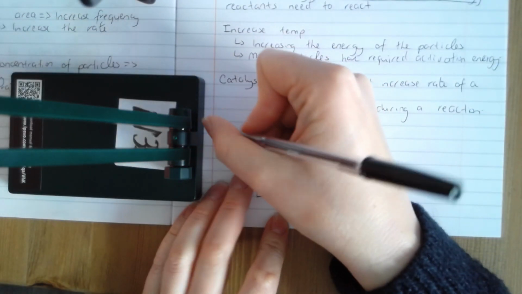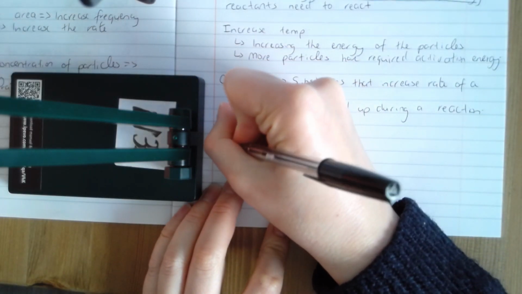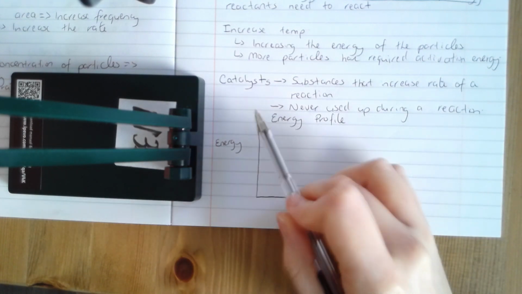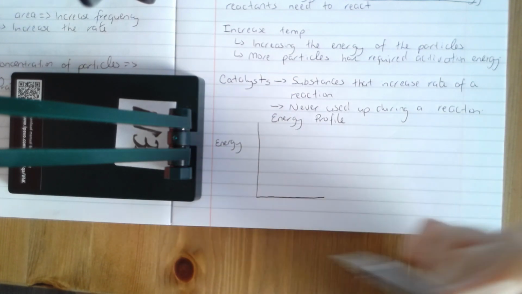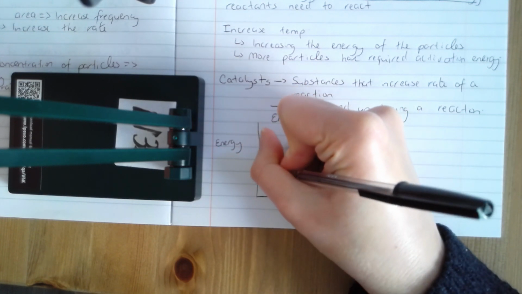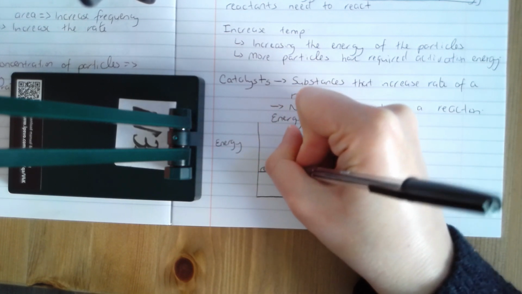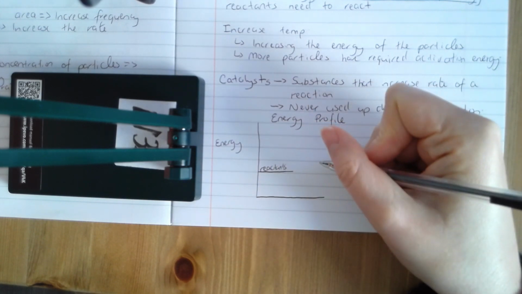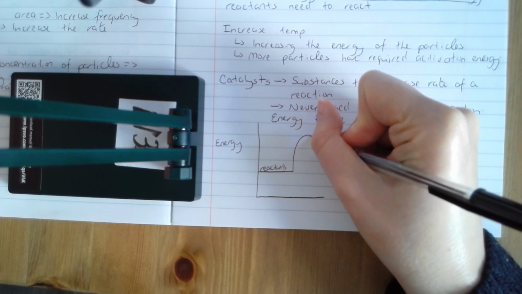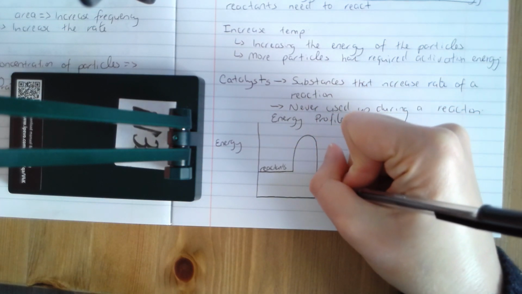And on my y-axis, I just have energy. We always draw these as general sketches and we never actually put numbers on the y-axis or the x-axis. But what it shows me is I'm starting off here, say my reactants have this amount of energy. In order to react and become products, they need a certain amount of energy, and then they can become products.